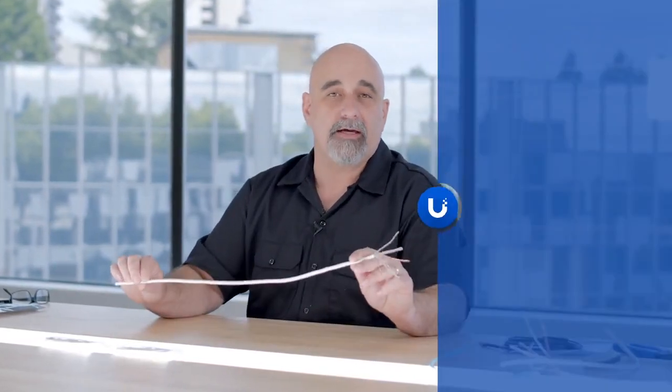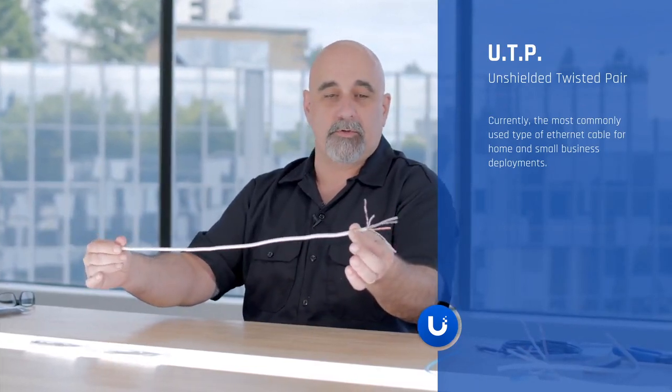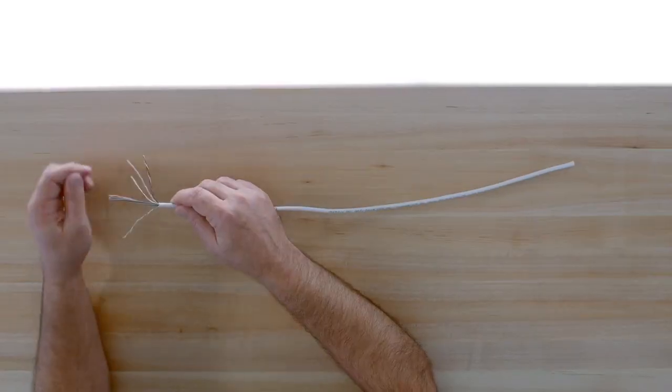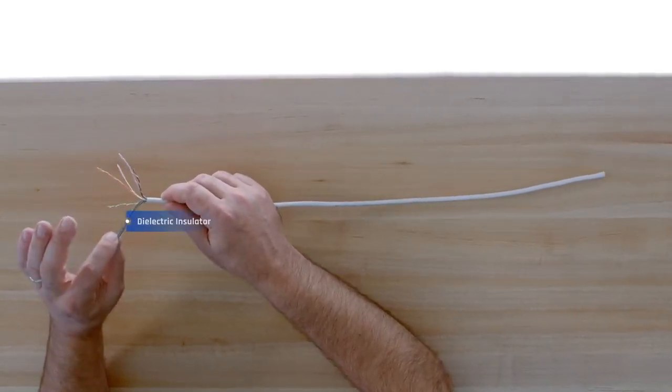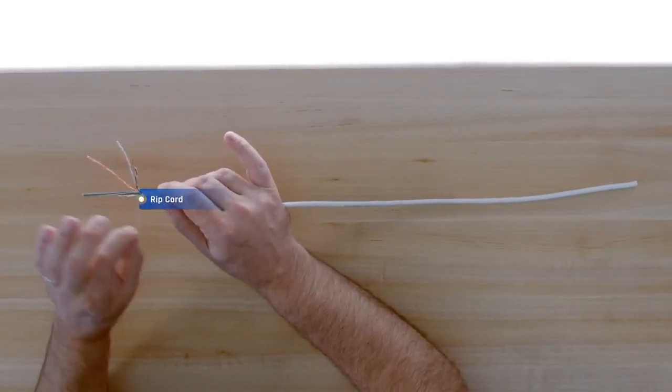So for this section, we're going to talk about Ethernet cables, specifically what everybody's been using, which is UTP, unshielded twisted pair. I have a short little segment of this. This is one of Ubiquiti's cables that I've cut and pulled apart. There are the 4 pairs that you can see here, and they're color coded. There's the dielectric here, and then this is just a little piece of dental floss, and that's used for stripping.